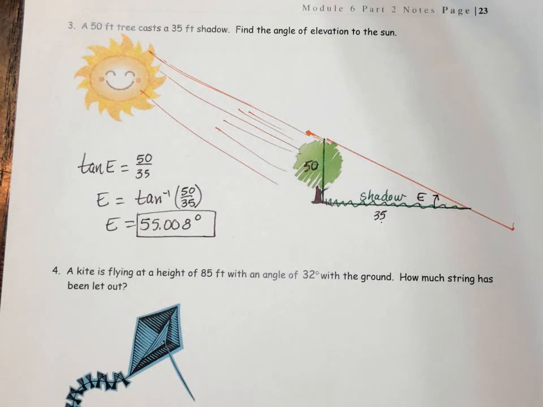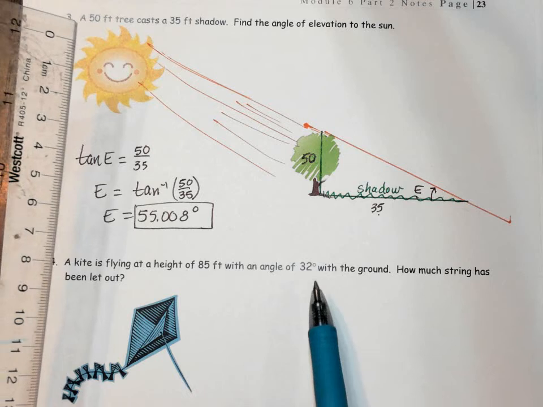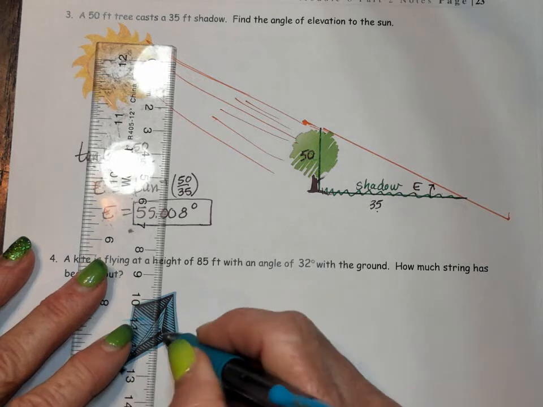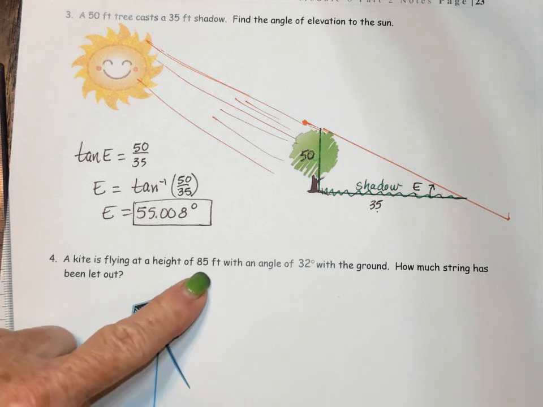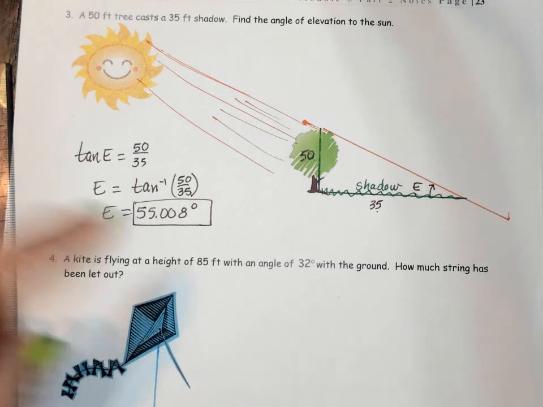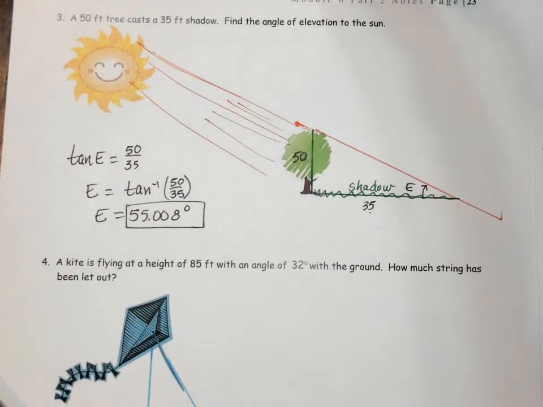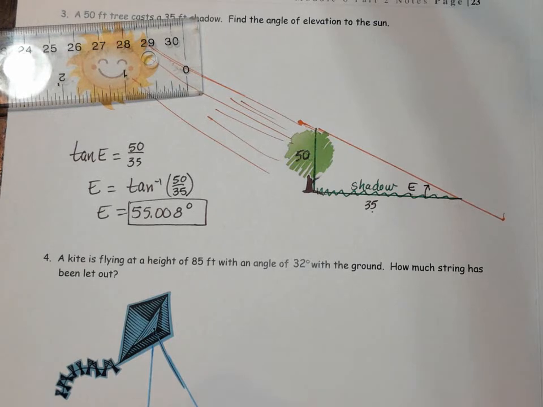All right, last one for today. A kite is flying at a height of 85 feet with an angle of 32 degrees with the ground. How much string has been let out? All right, so let's take a look at this. There's that kite that is 85 feet off the ground. The string is coming down this way. Kite is flying at a height of 85 feet, so there is its height.